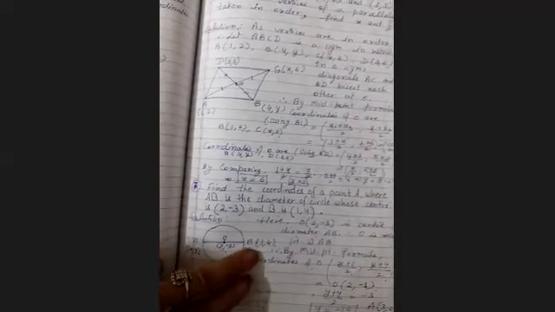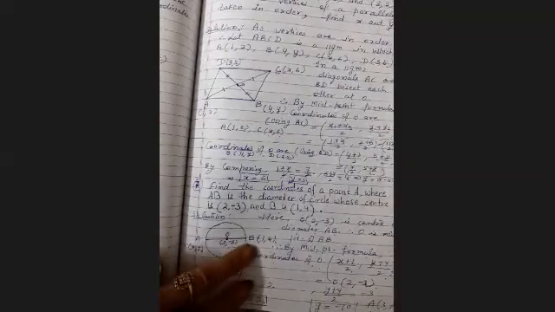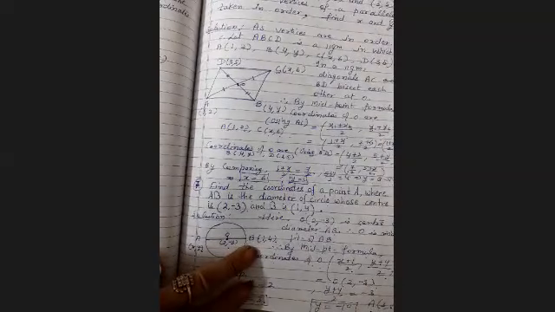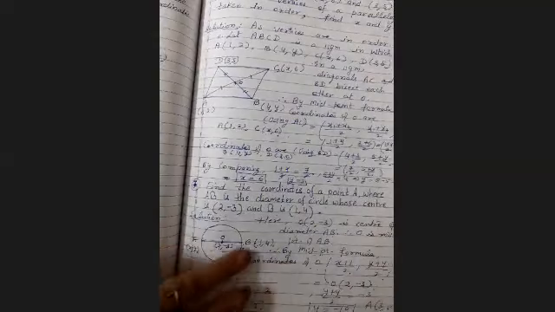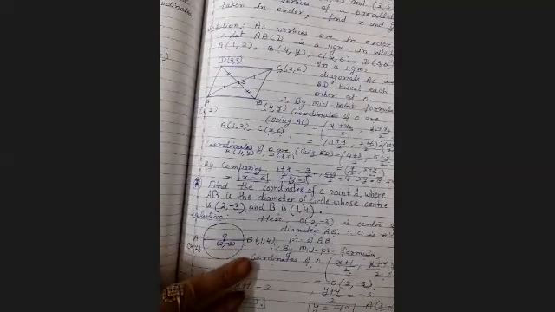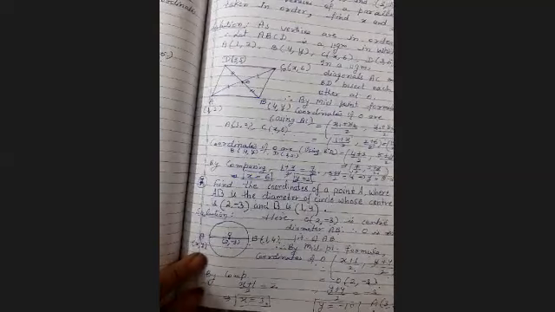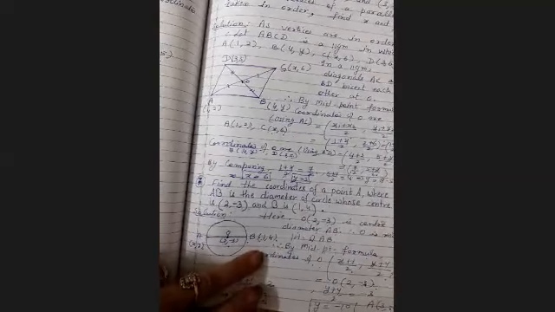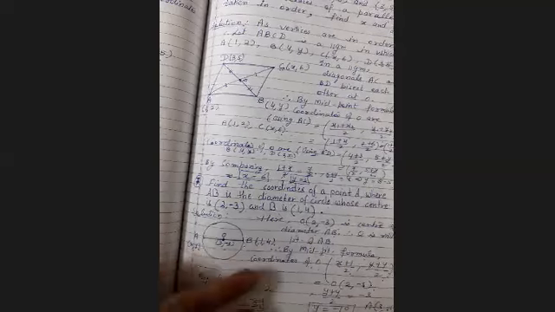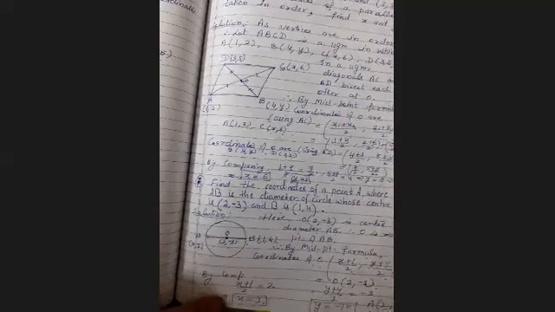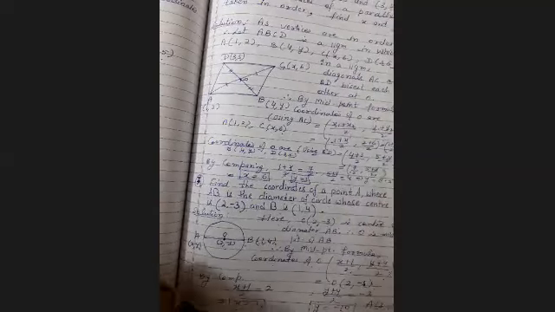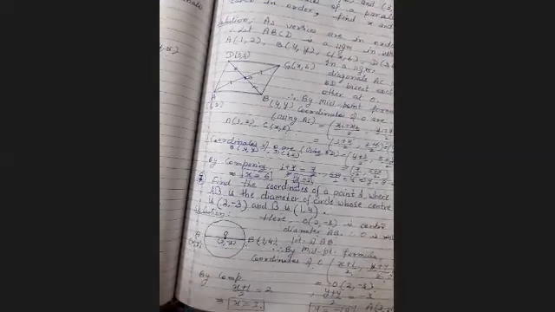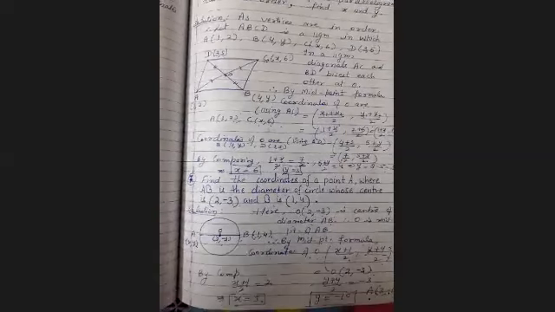Now the next question: find the coordinates of point A, where AB is the diameter of the circle, this is the center, and the other point is given to us. We know that the center is the midpoint of the diameter. That's why we have to follow the midpoint formula. Here we are assuming the coordinates of A as (x, y). By the midpoint formula, we can write (x plus 1)/2 and (y plus 4)/2. By comparing, we are getting the values of x and y, meaning the coordinates of A. In this way, we are using the midpoint formula.